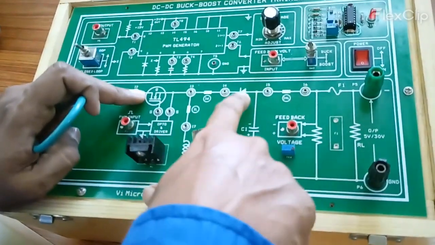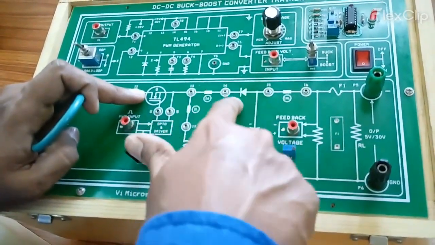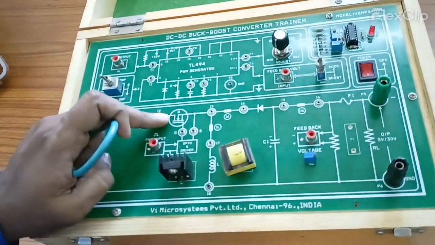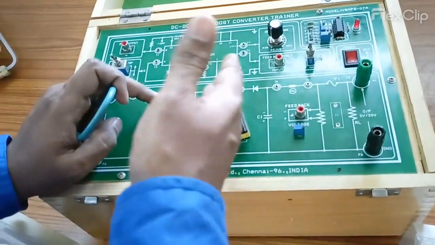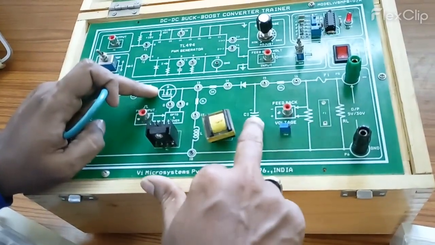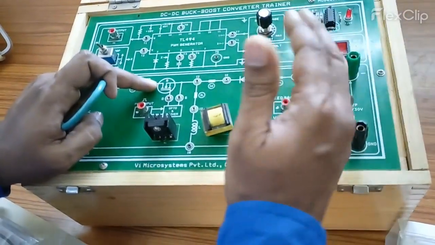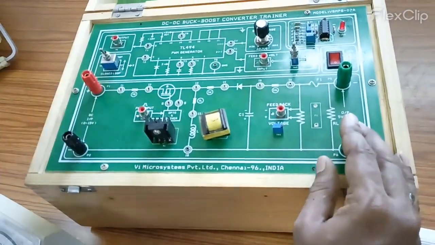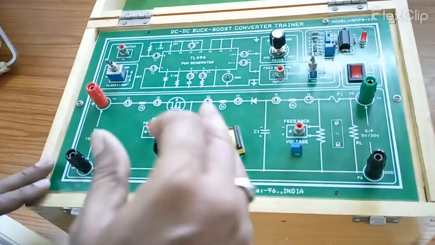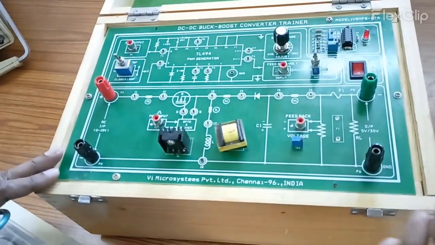This polarity forward biases the diode, so it charges the capacitor connected across this leg. In the next cycle, the switch is turned on again, the diode is reverse biased, and at that time the capacitor discharges its potential to the load. This happens throughout the period of running. So the charging and discharging of the inductor plays the role in converting the input voltage into less than the input voltage or greater than the input voltage.